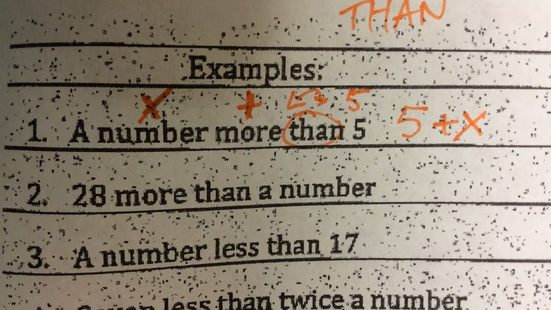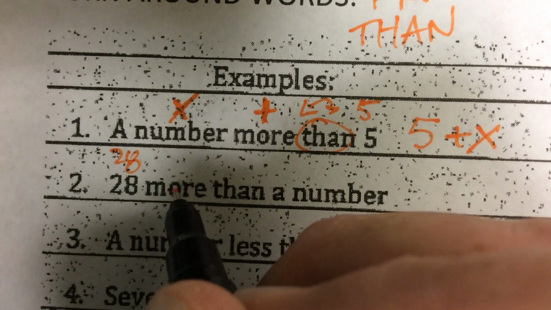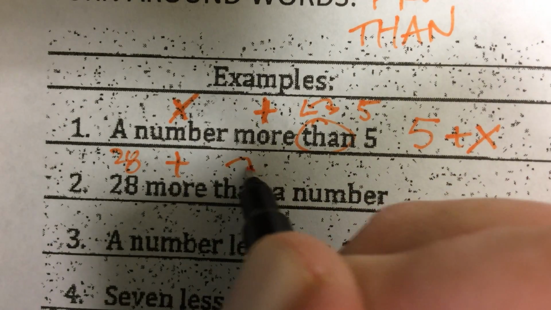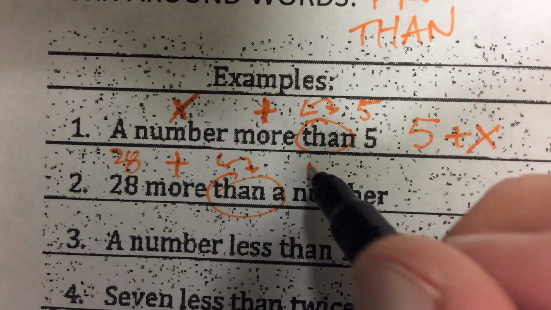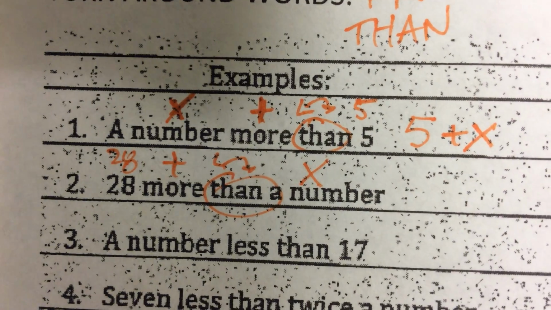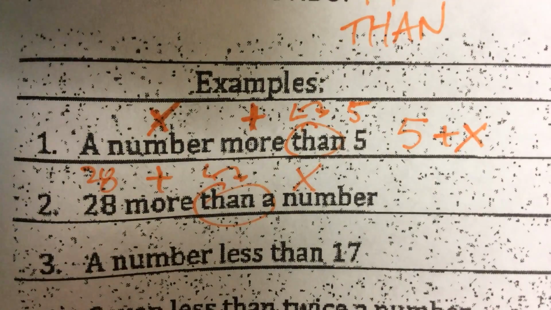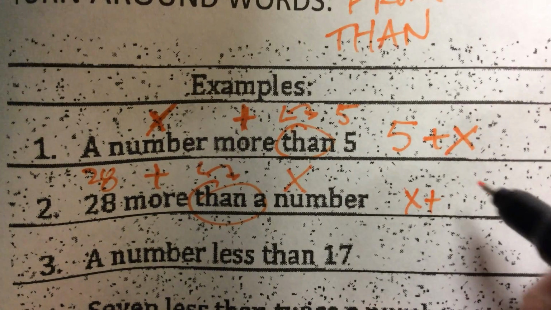Next example, 28. We have a number, 28. Again, we have the same thing, more than, so plus. We're going to flip or turn these things around because of the turnaround word. And then a number, we'll just use x. 28, instead of writing 28 plus x, because of the turnaround word, we're going to write x plus 28.